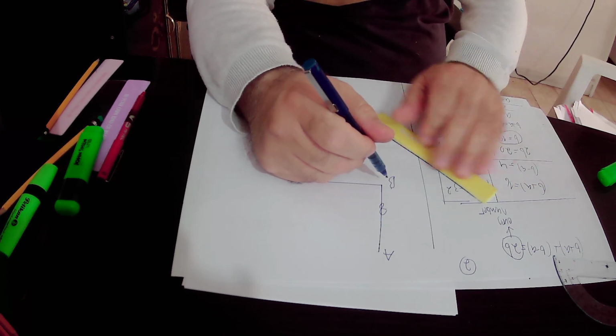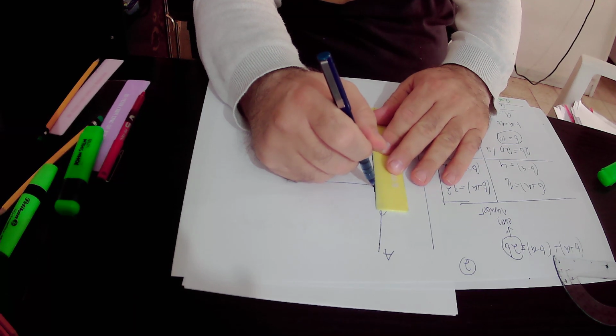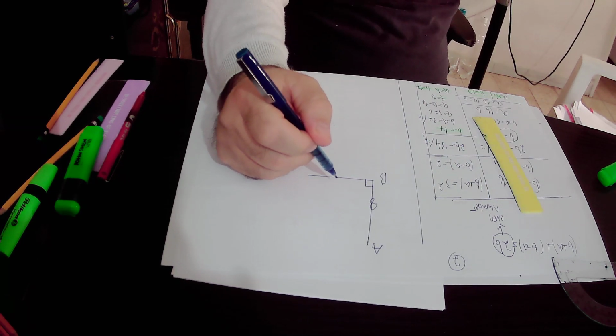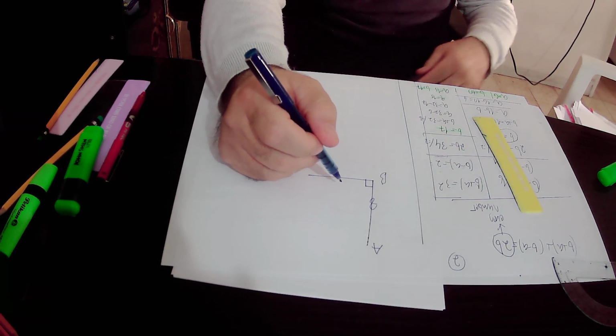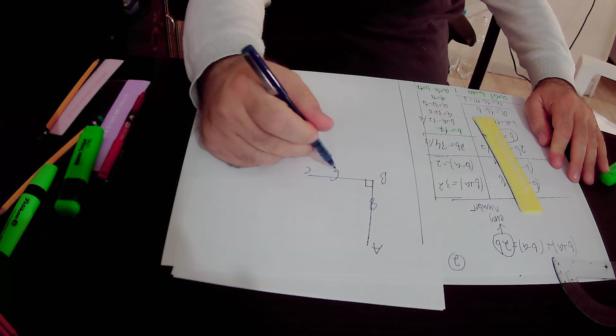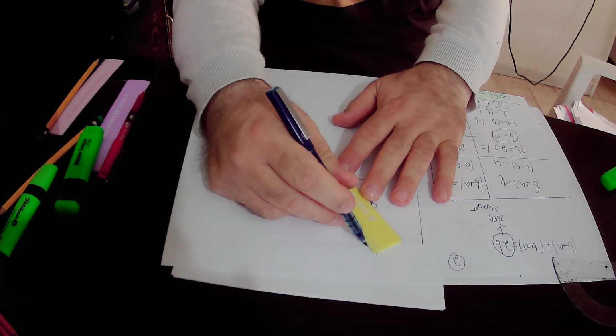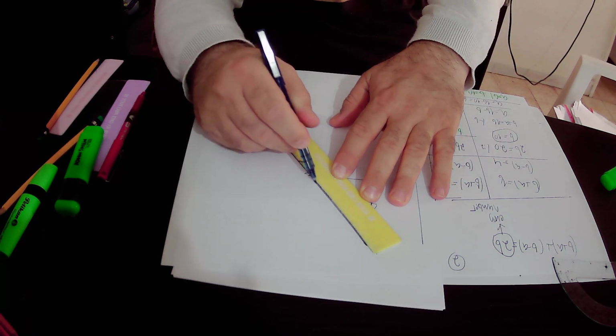This is a right triangle, and we found that side BC equals 6 units, and the hypotenuse AC equals 10 units.